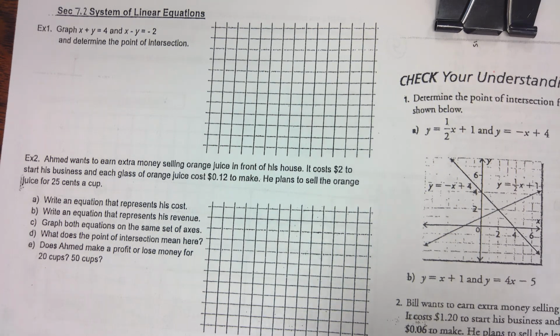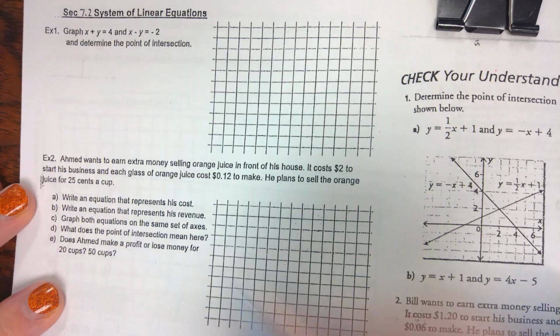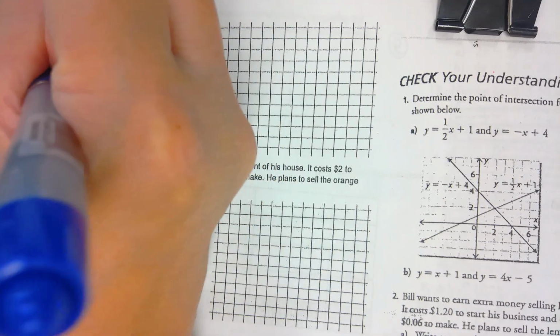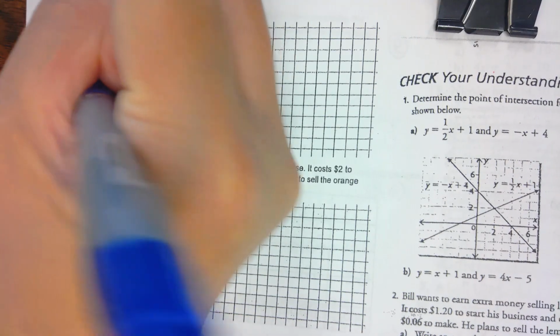Okay, so reminder, this is what your assignment is on. Those of you who are not paying attention right now, make sure you are paying attention. 7.2, page 7. So x plus y equals 4.